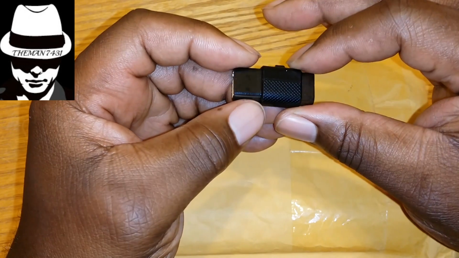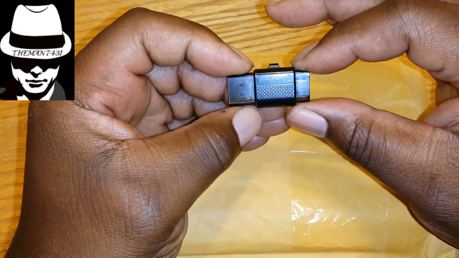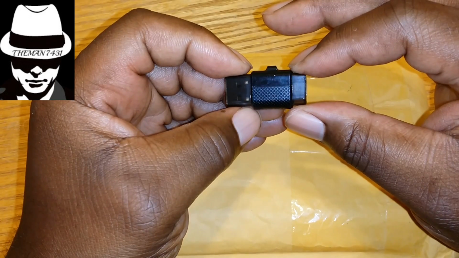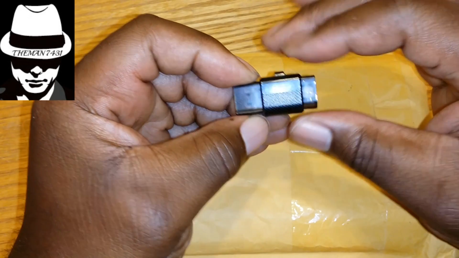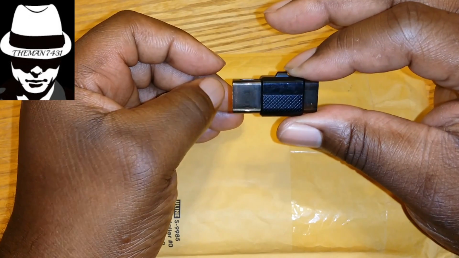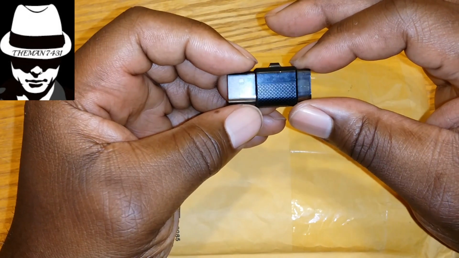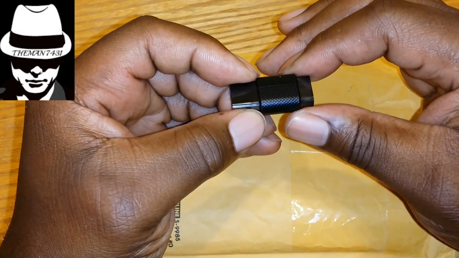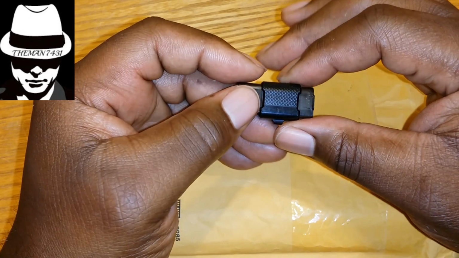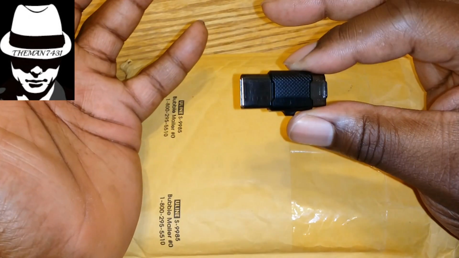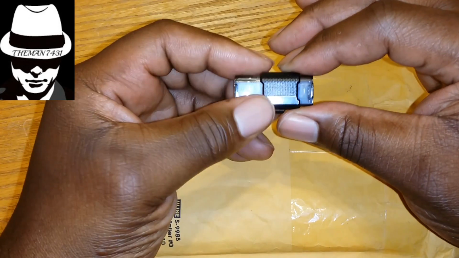This USB dongle that I have is a 64 gig. And it actually works on my Samsung Galaxy S3. Now, I can't show you guys this because number one, this phone is the only device I have.